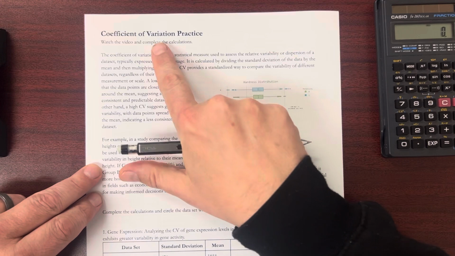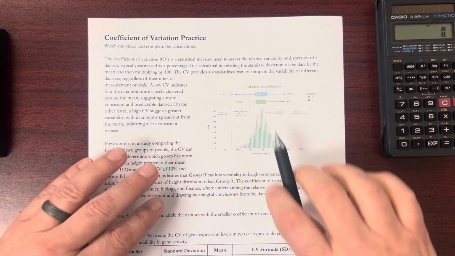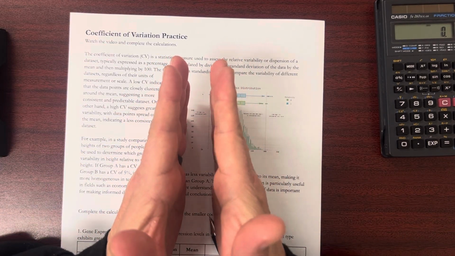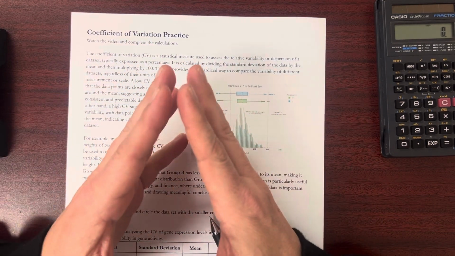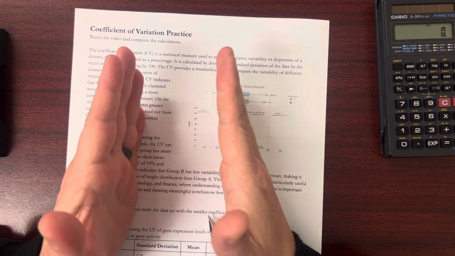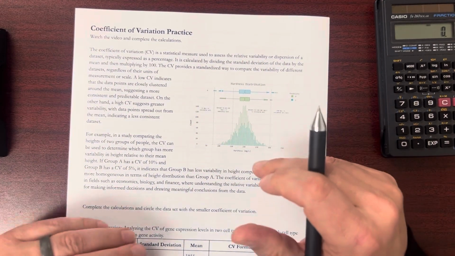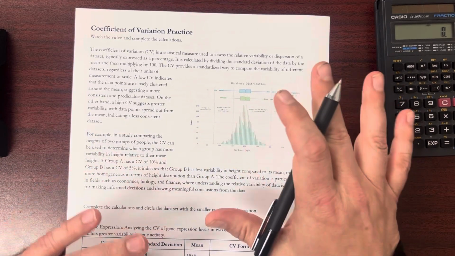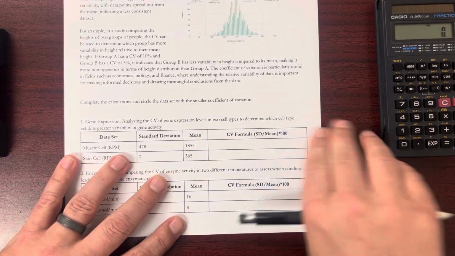So this number here, the coefficient of variation, if it's a small number, that means all of our data is really packed tightly close together to the mean. It's very close to the mean. If the coefficient of variation is a larger number, then that data is more spread out. It's further away from the mean. So depending on what kind of data sets, this is good for comparing two different data sets where you have different numbers, but you want to know which one might be more varied than another one. So we're going to just start right off with it.